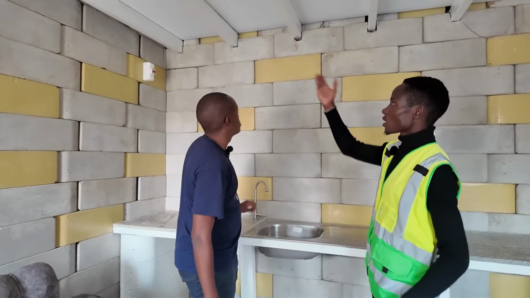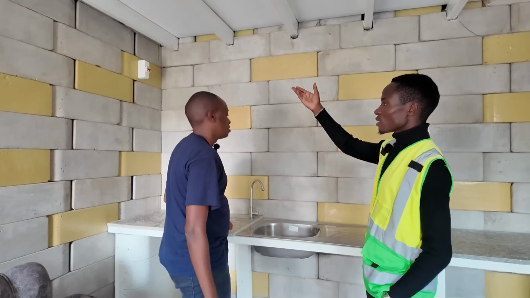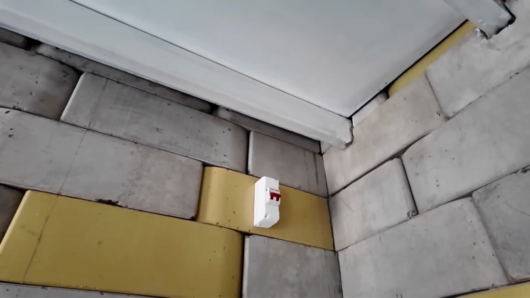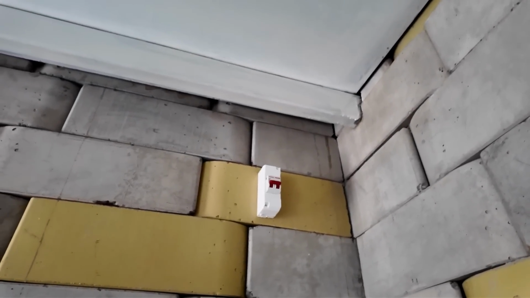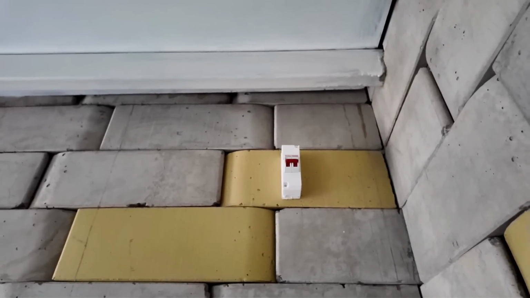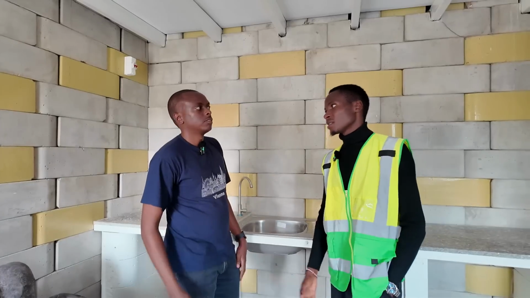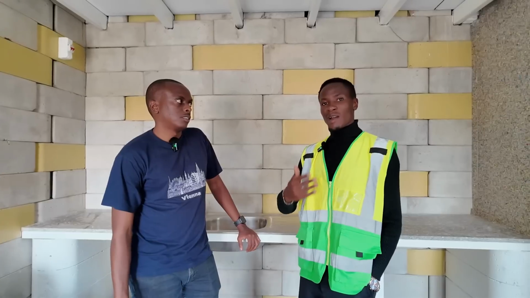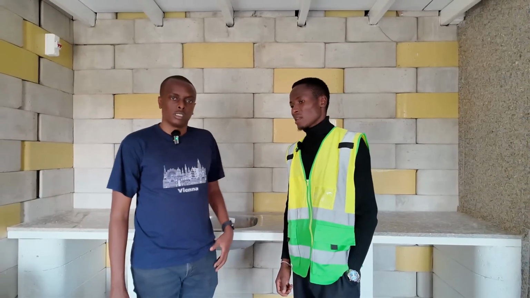Also, it doubles up for the electrical system. So the conduits pass through the hollow nature of the blocks, and then you're able to screw your cutouts, your sockets, and then you're able to do the lighting from that end. Okay. It's very easy to integrate the plumbing work and the electrical work with the twist blocks. You will see it in the coming construction phases, so that you're able to understand how we do our electrical and plumbing works.